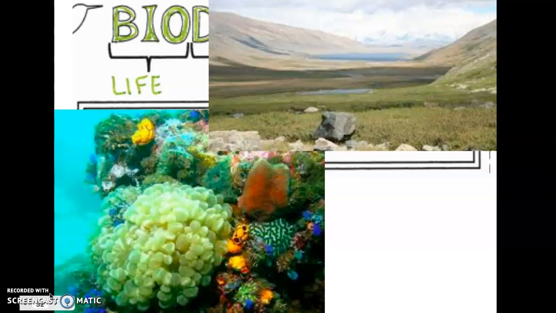We don't see any large mammals in my mountain valley. You can assume that there's bacteria and stuff in the soil, and we've got grass here, probably a couple different species of grass and weeds. But we don't see a lot of animals, so this system might not be as healthy as the coral reef. We've got a bunch of different life here in the coral reef. I can see different colors or different types of coral, as well as some different types of algae and fish here in this one picture. So my coral reef definitely has a lot more biodiversity than my mountain valley.